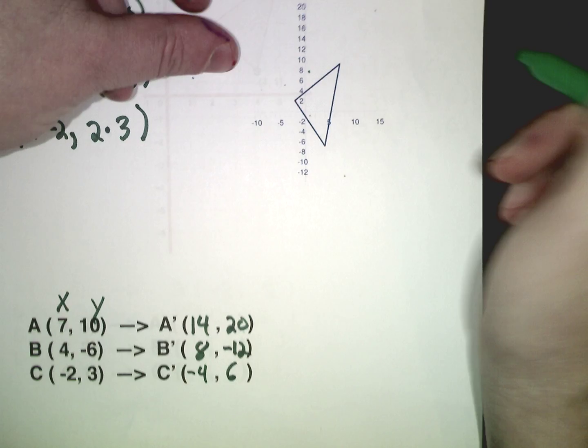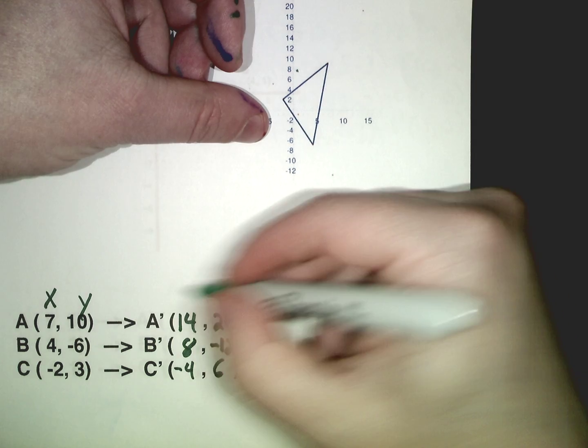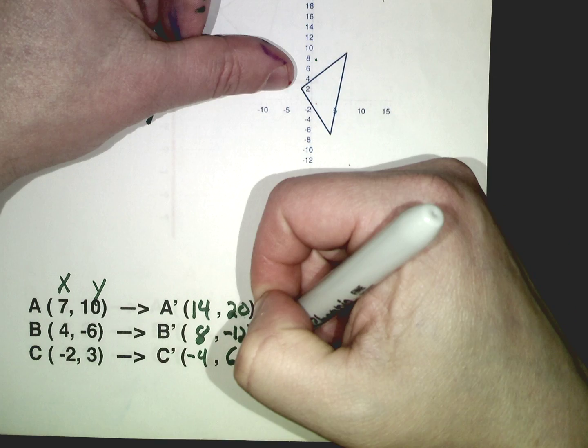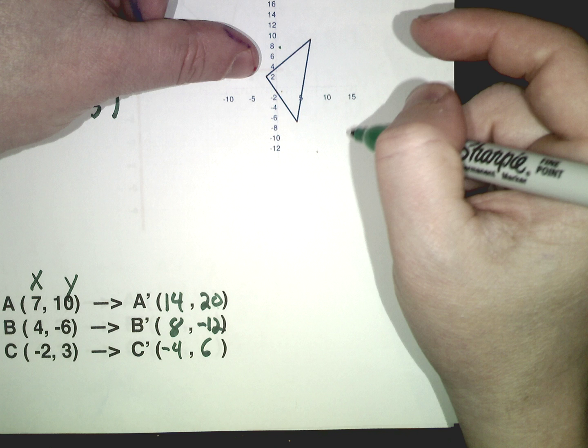Be careful with them. I'm not going to ask you to graph them. These are the only answers I want. Show me the work, so you can get partial credit. And show me the answers. I want x's and y's.